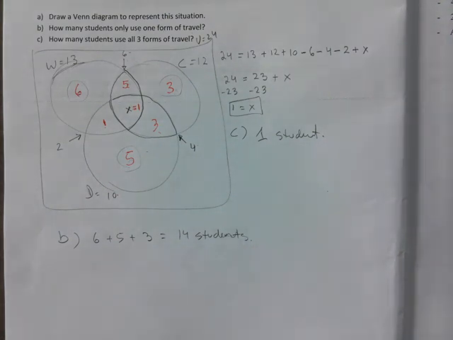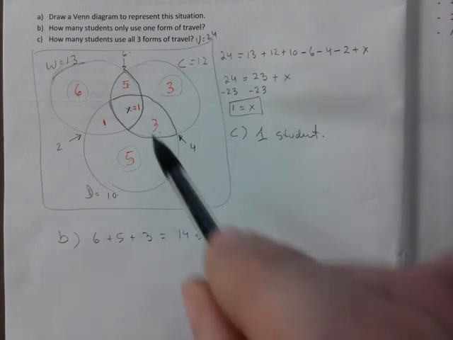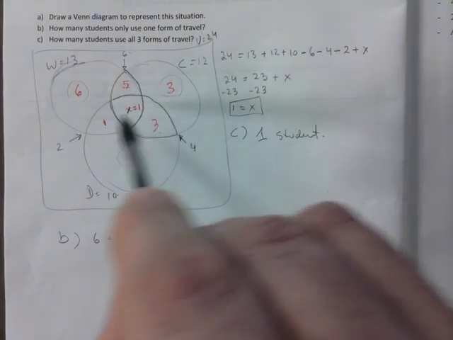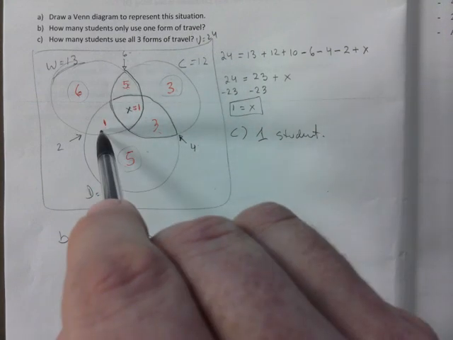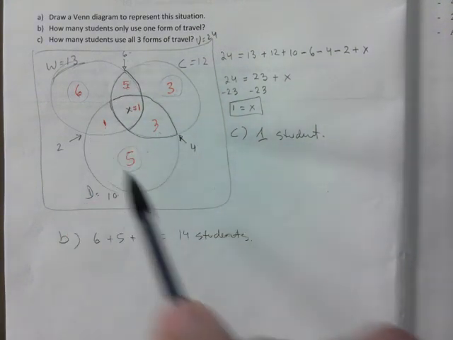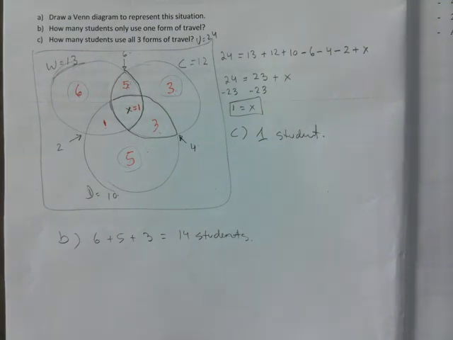If it asked you how many students use exactly two forms of transportation, it would be 5, 3, and 1. These students in these regions use exactly 2. Does that help?